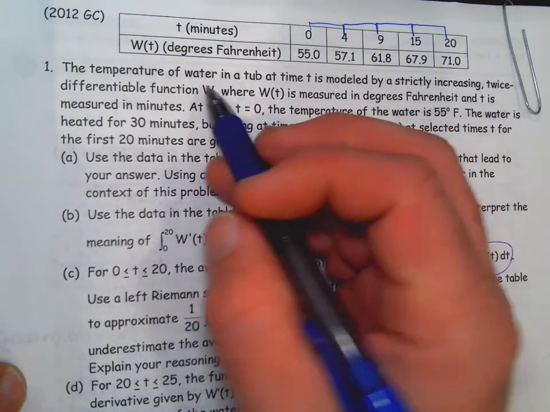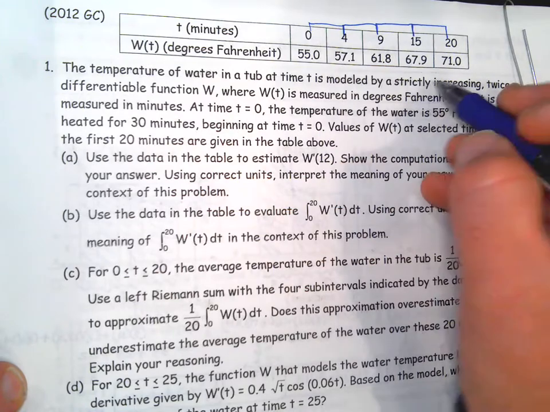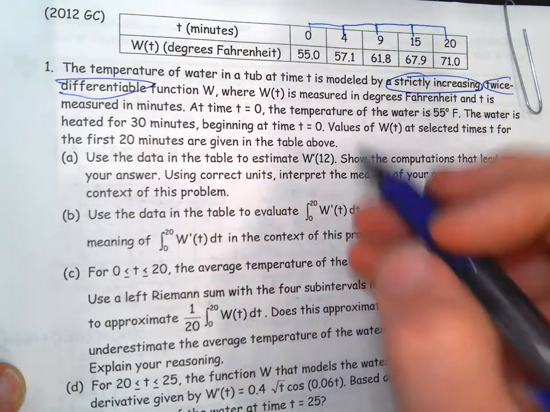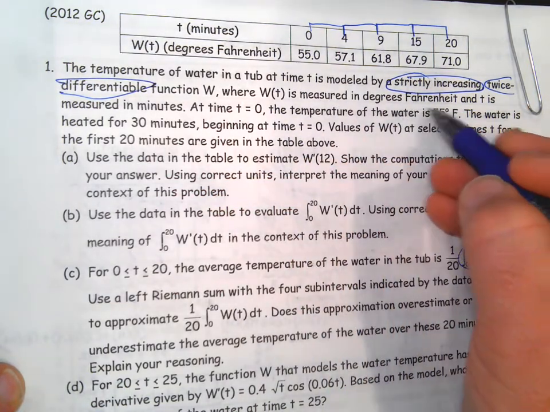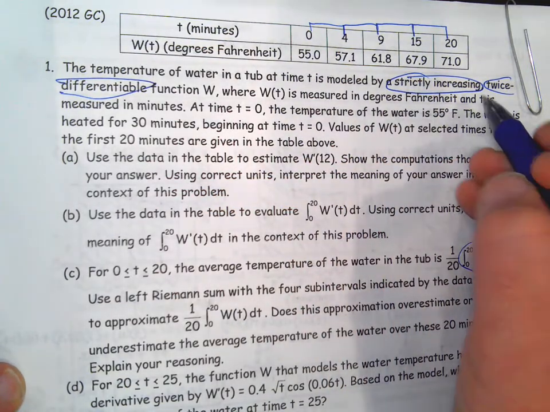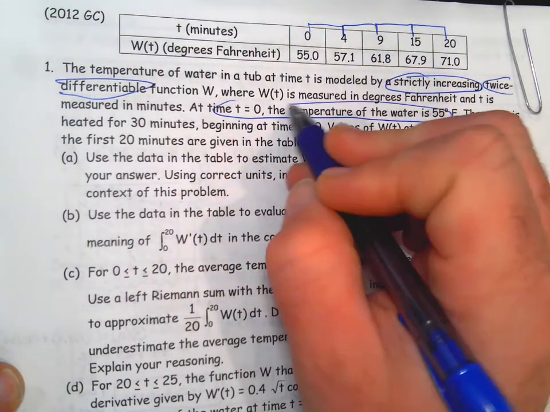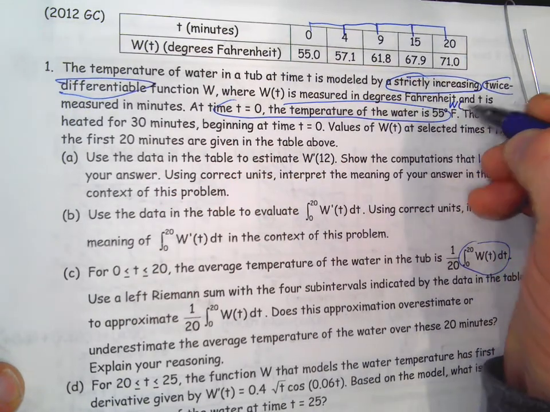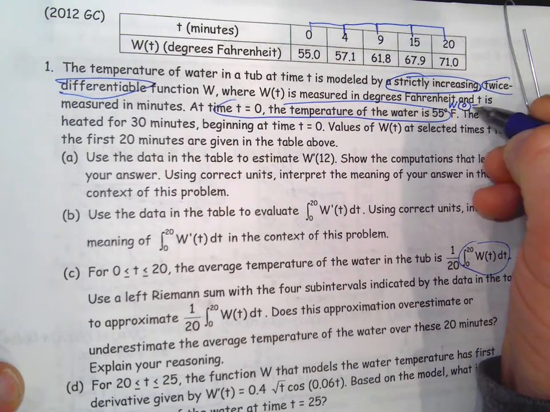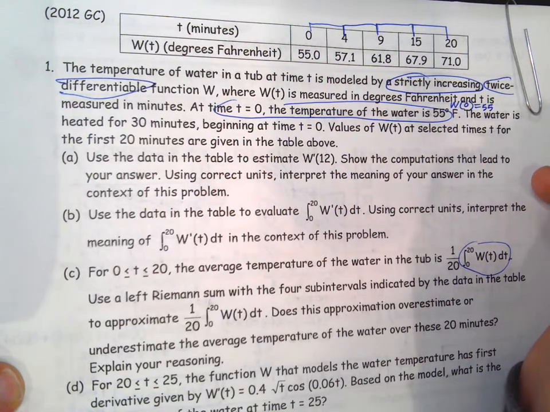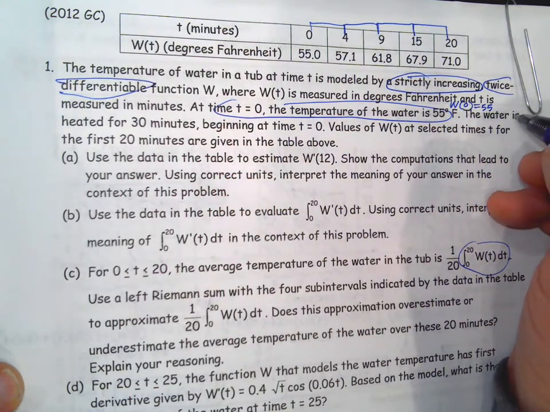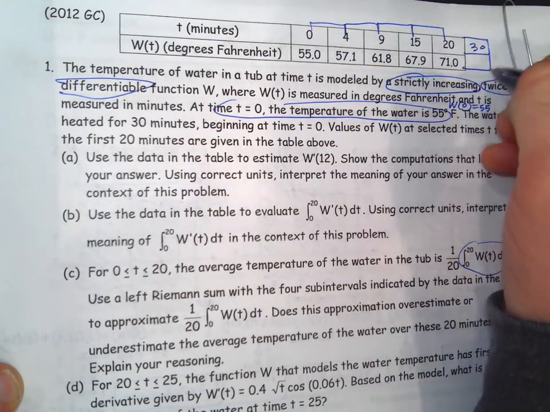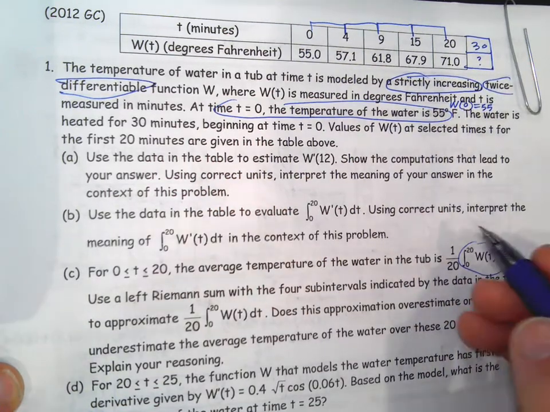The temperature of water in a tub at time t is modeled by a strictly increasing, twice differentiable function W, where W is measured in degrees Fahrenheit and t is measured in minutes. Those might come in handy later. At time 0, the temperature of the water is 55. So that's the initial condition, W(0) = 55. We'll probably need that to find a C value or something. The water is heated for 30 minutes, which they don't even show. They show 0 to 20, but I might put that up there just to note it.